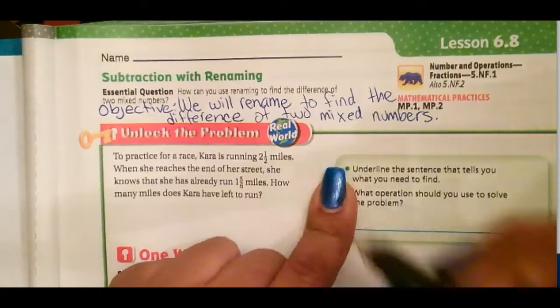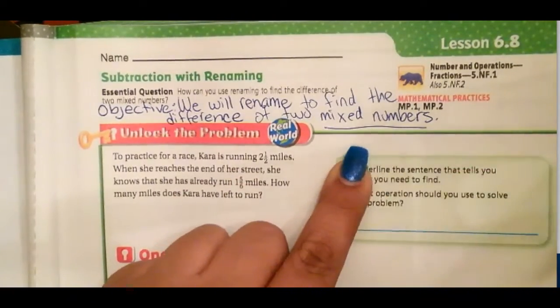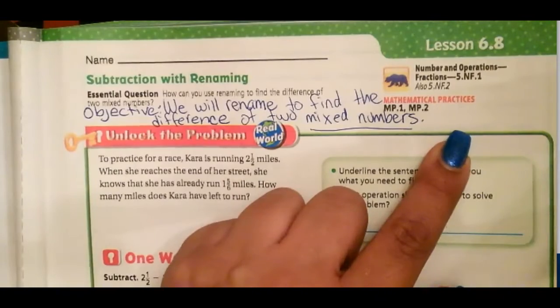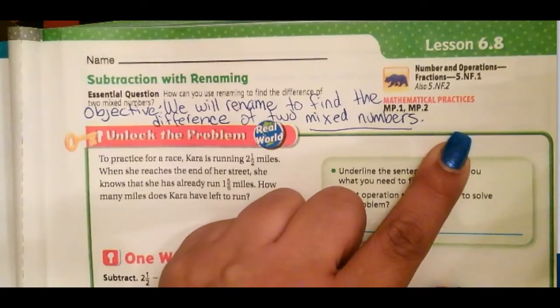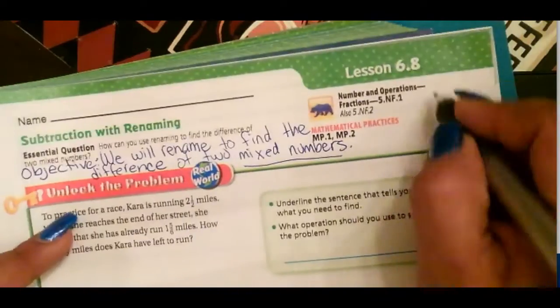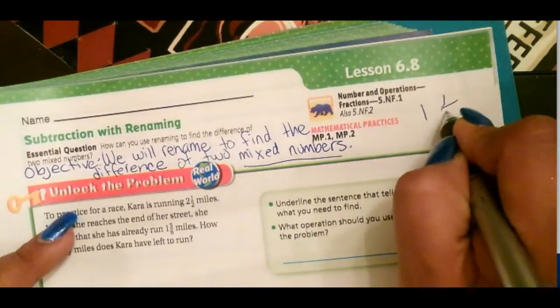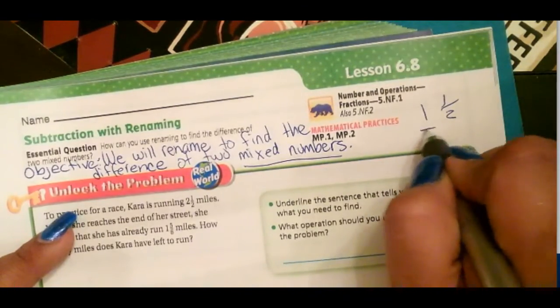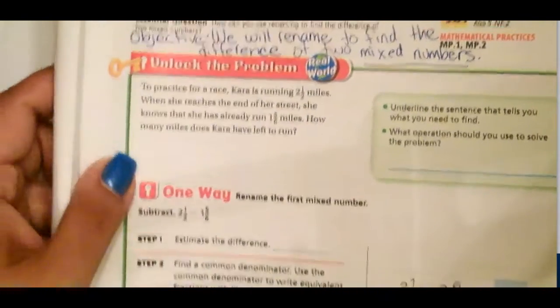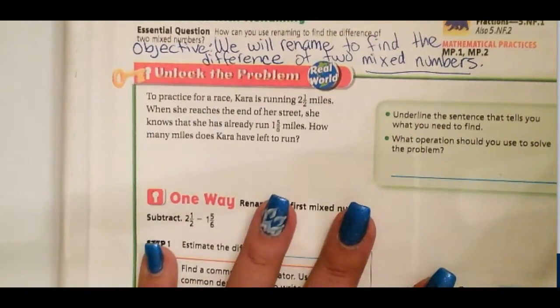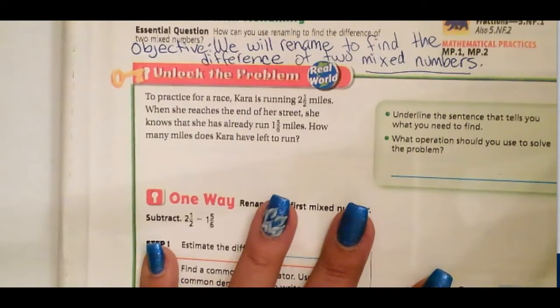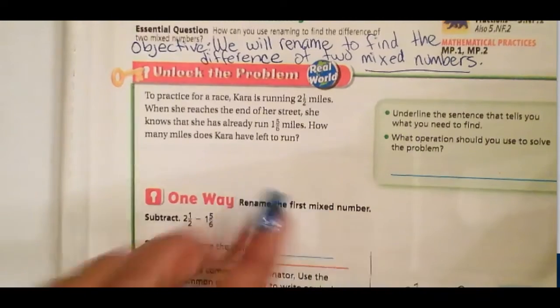What does the word mixed numbers mean? It means that it's a number with a whole number and a fraction. So for example, 1 and 1/2 is a mixed number because you have a whole number and you also have a fraction. I'm going to stop there. You can pause it if you need more time to write the objective down. Once you're ready, unpause it.